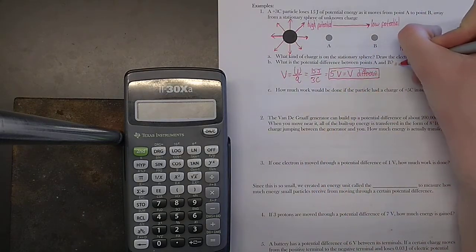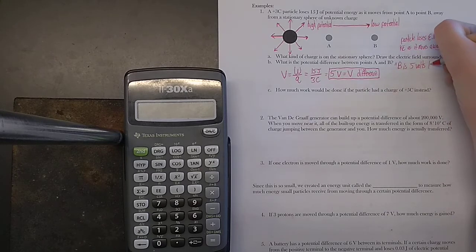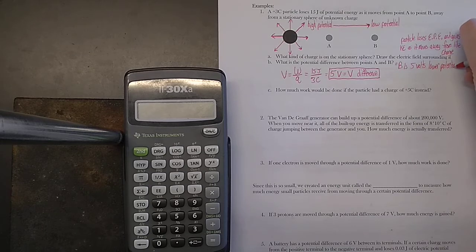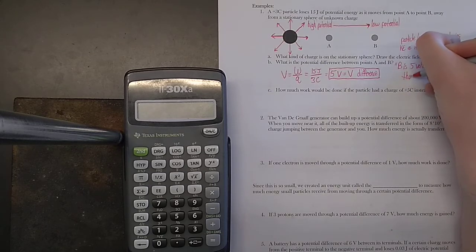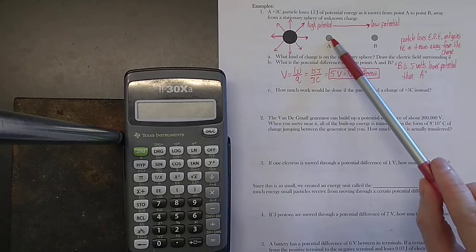Another way of saying this is that B is 5 volts lower potential than A. And again, just to recap everything that we're talking about, when we say that we're talking about electric potential, we're talking about the energy the charge has divided by how much charge there is here.